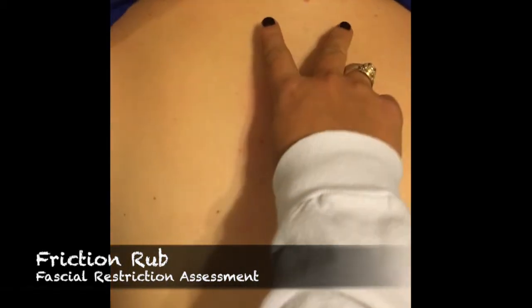Next, I used the friction rub technique. Make quick strokes down the paraspinals and notice redness indicating vasomotor changes in areas of dysfunction.